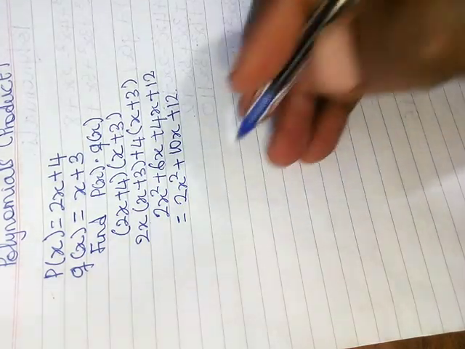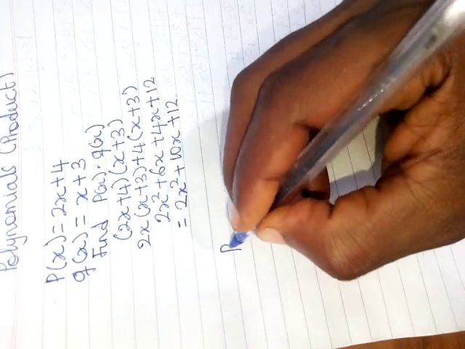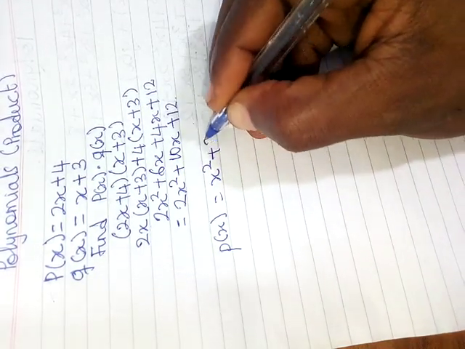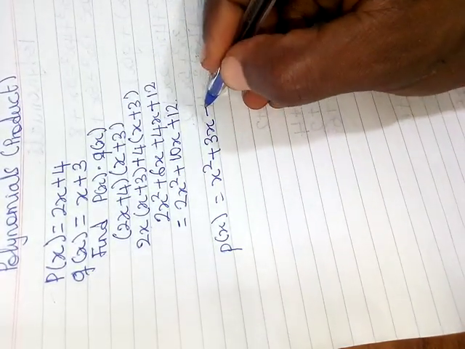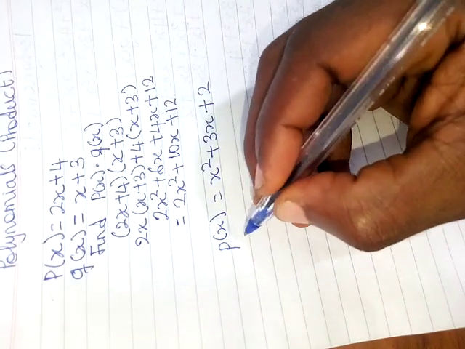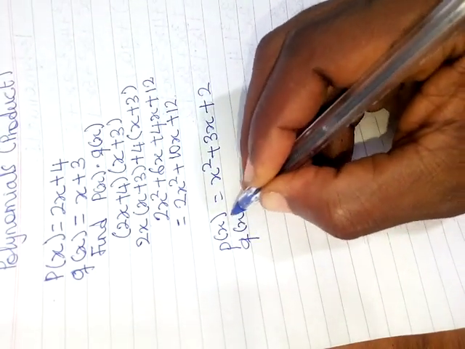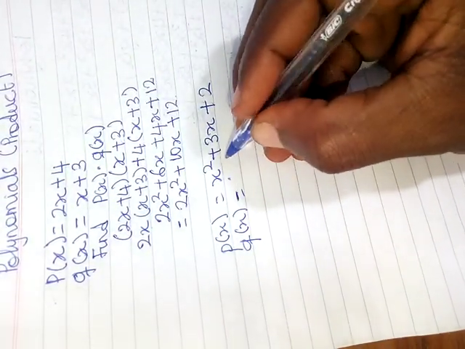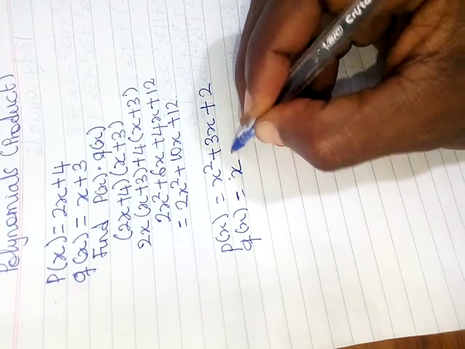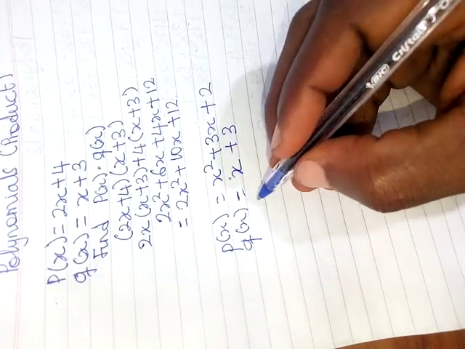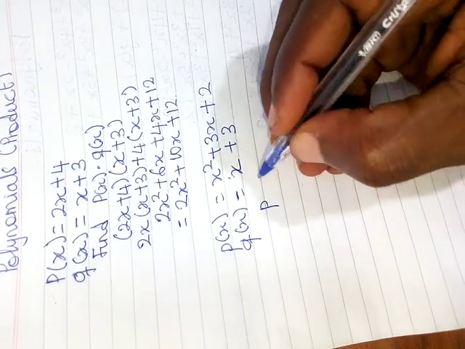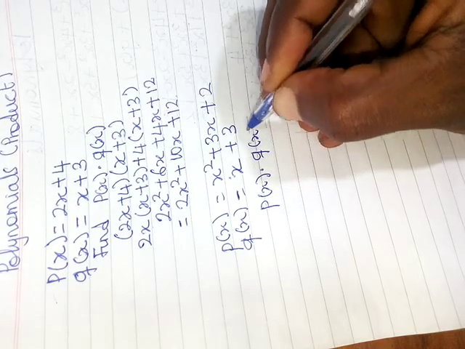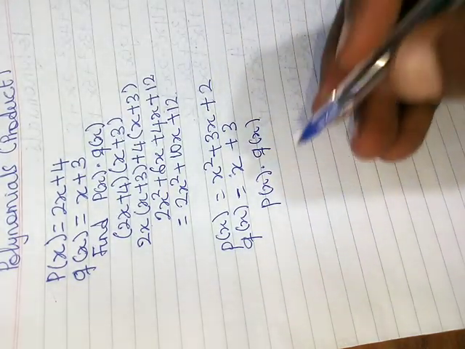For our other question, we have p of x being equal to x squared plus 3x plus 2. Then our k of x being equal to x plus 3. Now we are being asked to find p of x multiplying k of x. So this is very simple.